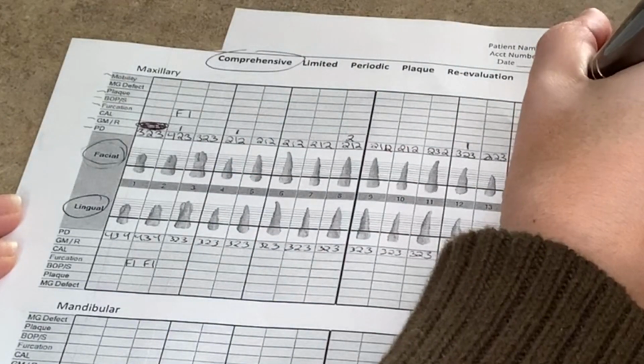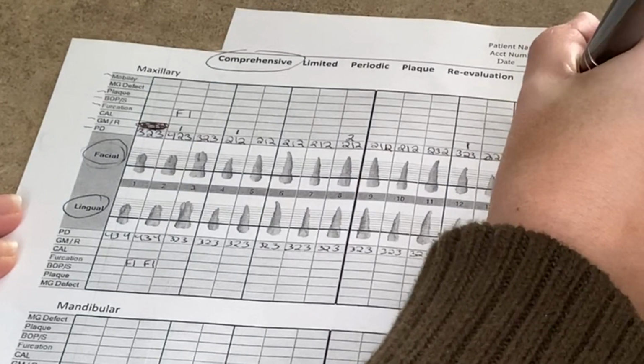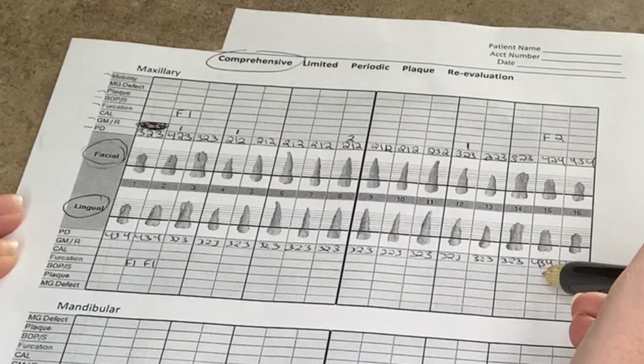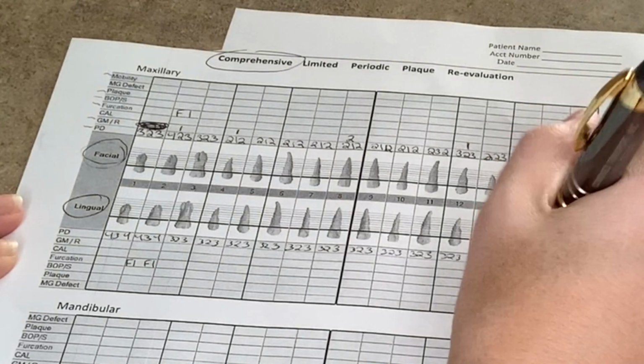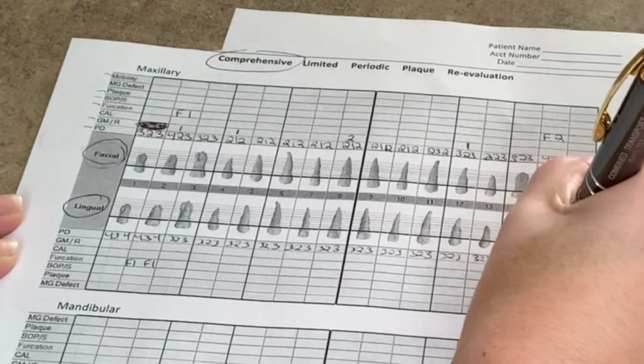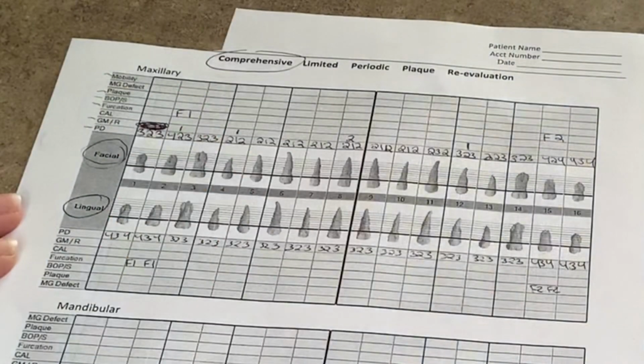So I'm writing those in right now. And you can see that on the facial I'm putting 1 reading, and on the lingual I'm putting 2.